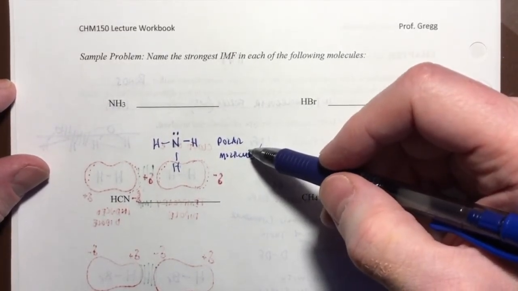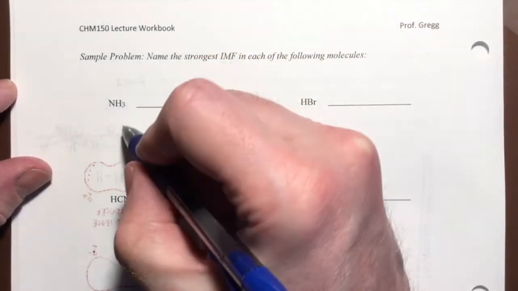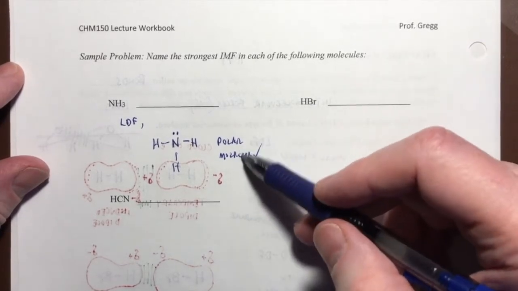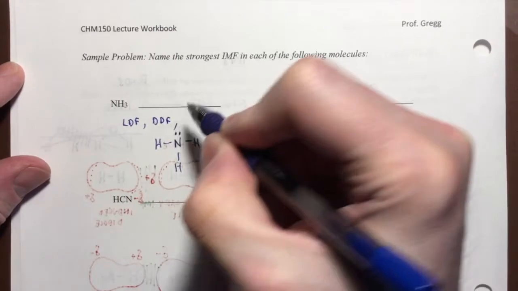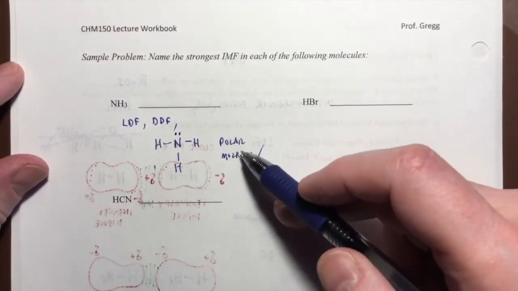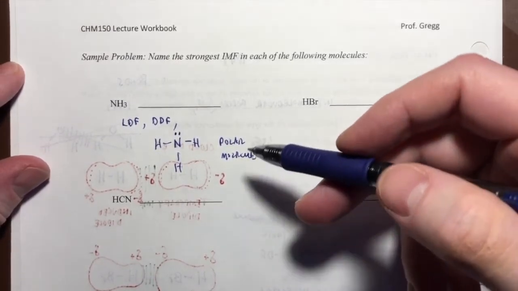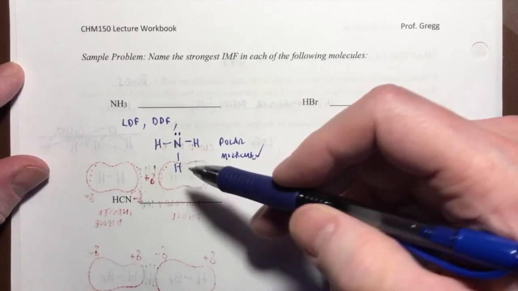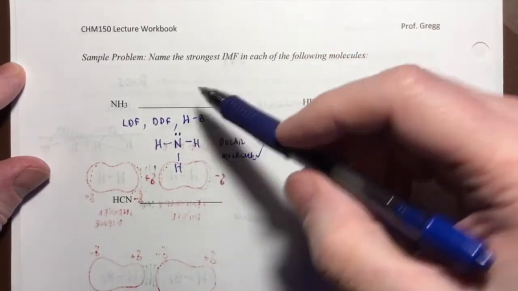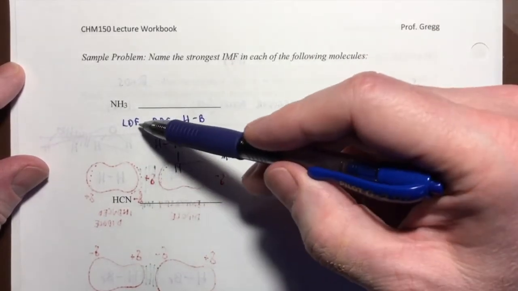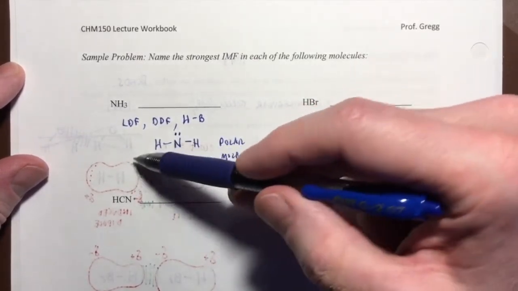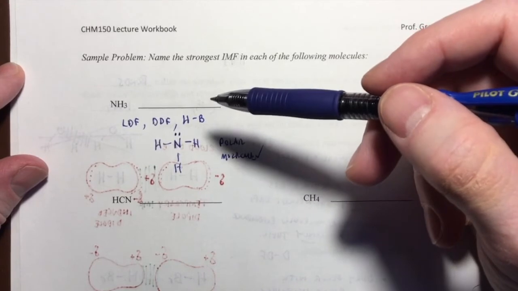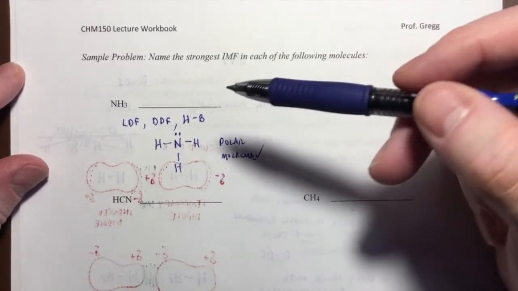If it's a polar molecule, then what is its strongest IMF? Well, I know that it has London Dispersion Forces, because every substance has those. If it's a polar molecule, it also has dipole-dipole forces. Is this a special case that qualifies for hydrogen bonding? Well, for that to be true, hydrogen within the molecule would have to be directly bonded to a nitrogen, an oxygen, or a fluorine. And yes, it is. So, hydrogen bonding. So this molecule has London Dispersion Forces, dipole-dipole forces, and we're talking about attractions with its neighbors, and it has the special kind of dipole-dipole force called the hydrogen bond. So those are all of the IMFs in this molecule.